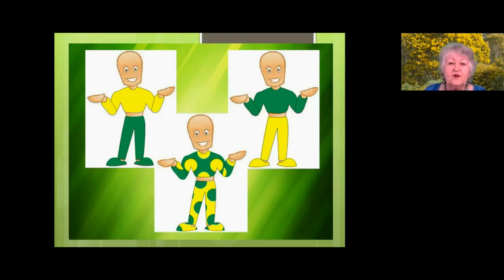But there's also a challenge here. Observe who wears green and yellow in the environment. See what happens over the next week. What behaviours do you see them engaging in? And how do you act if and when you wear those colours?